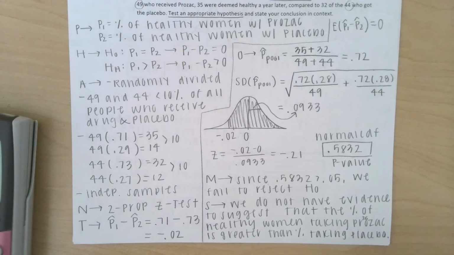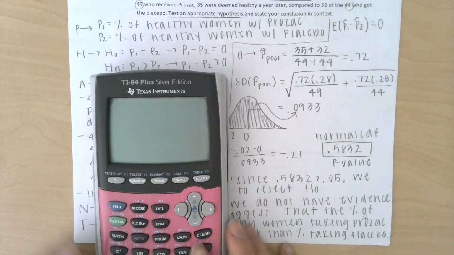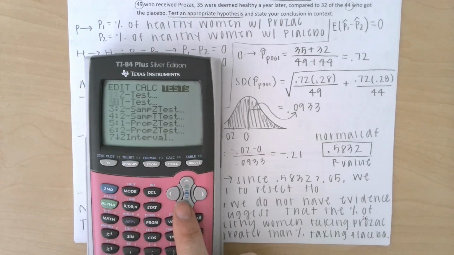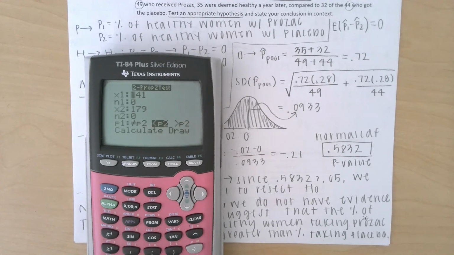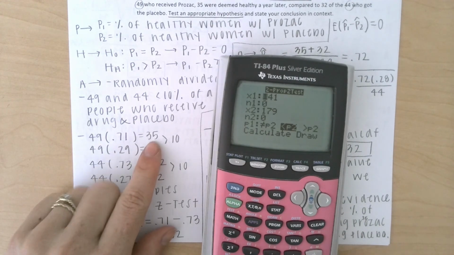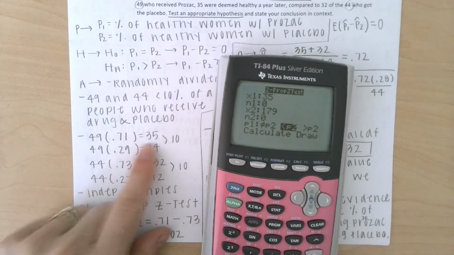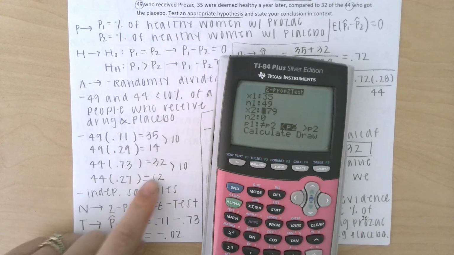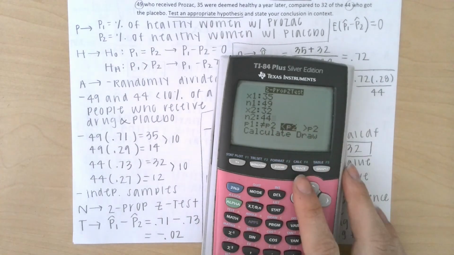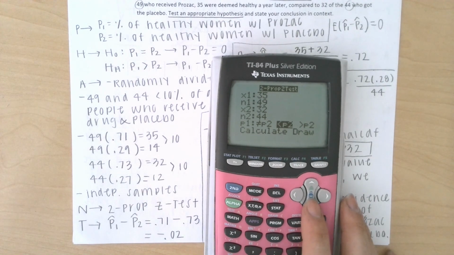And again, we can check our work here by using our calculator. When I go to stat test, I should be looking for a 2-prop z-test, so that's number 6. It's asking me for the number of successes for each group. So looking here, I should have 35 out of the 49. Second group was 32 out of 44. Again, make sure both of those x values are whole numbers.